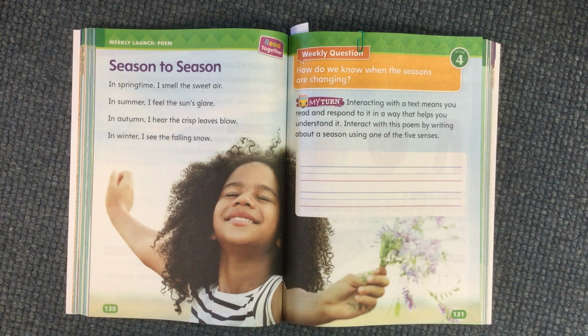Interact with the text means you read and respond to it in a way that helps you understand it. Interact with this poem by writing about a season using one of the 5 senses. So the 5 senses are touch, smell, hear, sound, and taste.